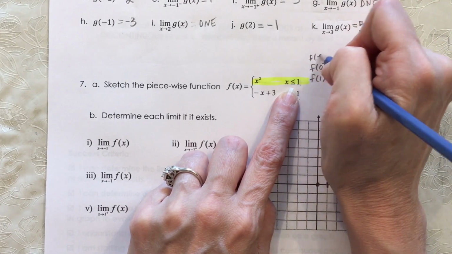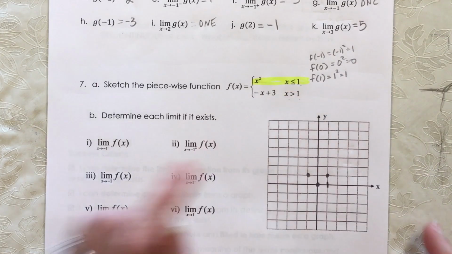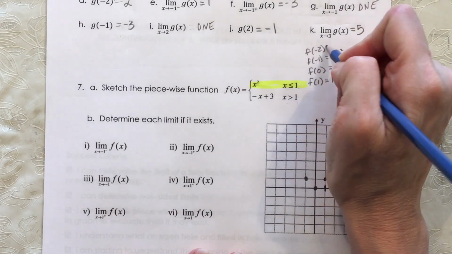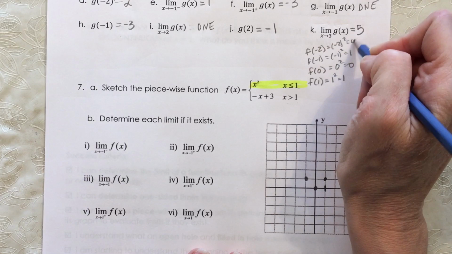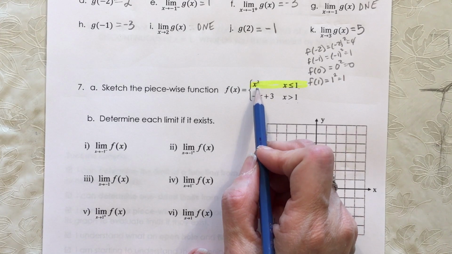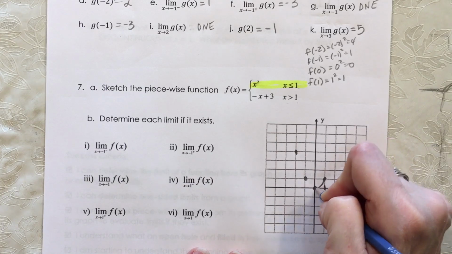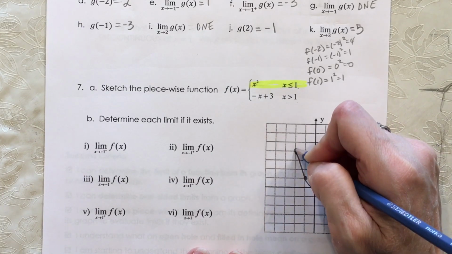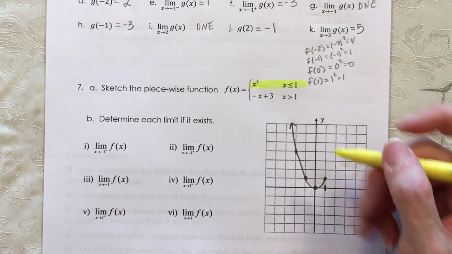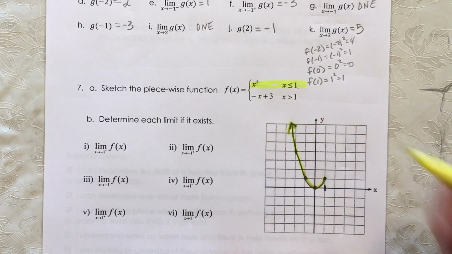F at negative 1 is going to give me negative 1 squared, which is 1. F at negative 2 is going to give me negative 2 squared, which is 4. And probably a lot of you recognize x squared as a parabola, but it's only for x less than or equal to 1, so we can draw it in fairly confidently knowing it's going to look like that. Okay, so this is our yellow portion of the branch here. We've got a filled in dot. And there's one piece of our piecewise function.